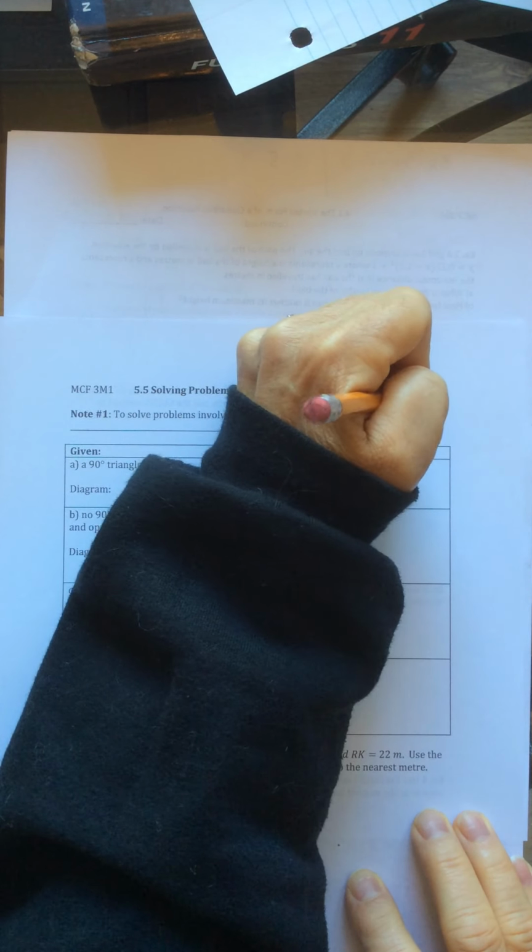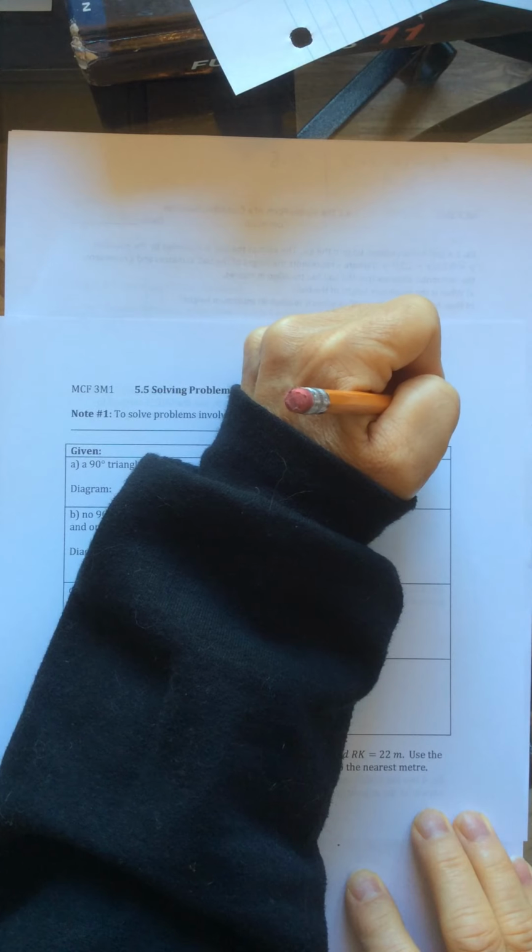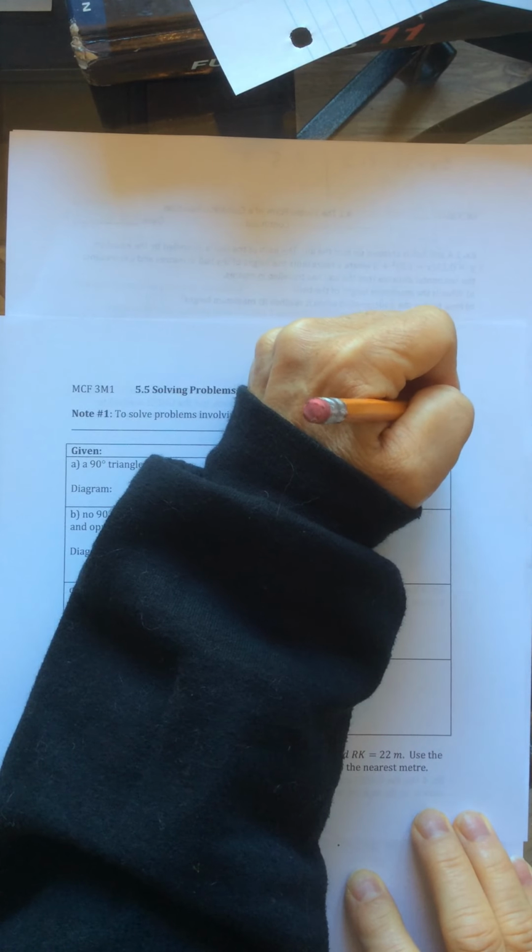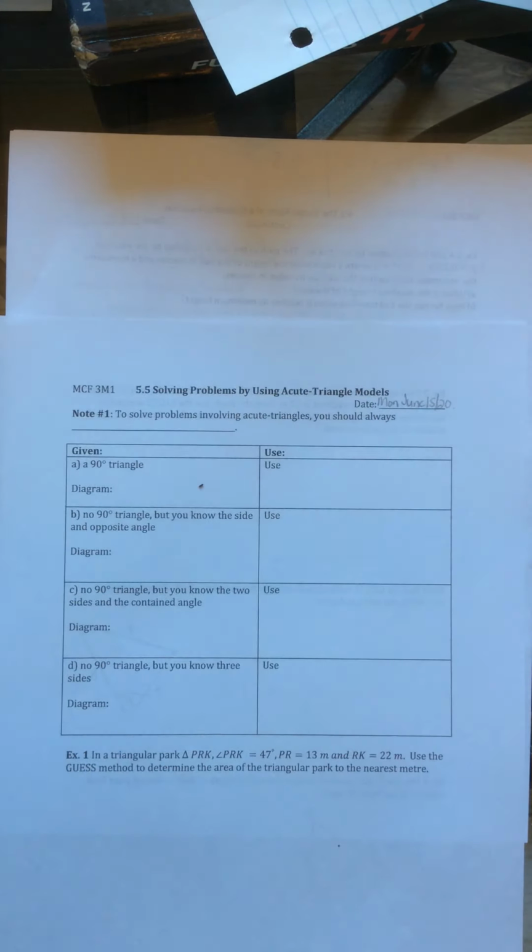Today's date, Monday, June 15th. So this is the last week of new material. It's also the last week of submitting and uploading your work. Make sure anything that you want to submit is being submitted by the end of this week.